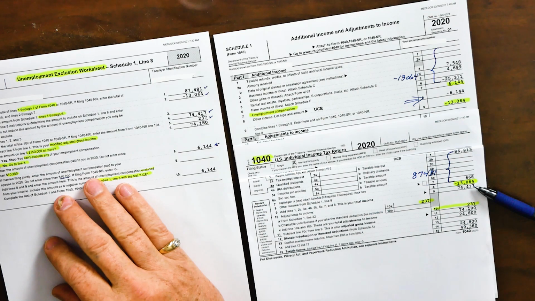I hope this walkthrough helped. I hope the recap helped. And again, in my next video, I want to talk about that 150,000 cliff, and I'm going to be focused on this line 7 on this unemployment exclusion, in case some of you out there have this situation.